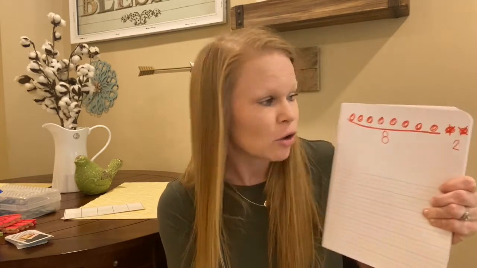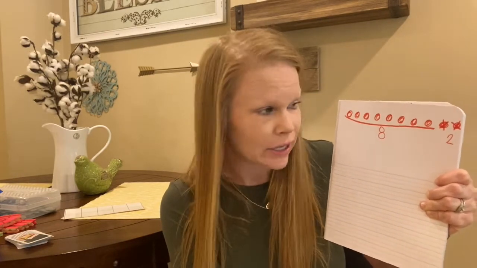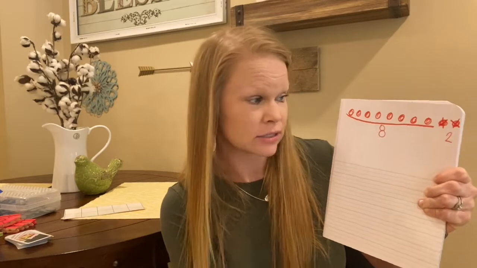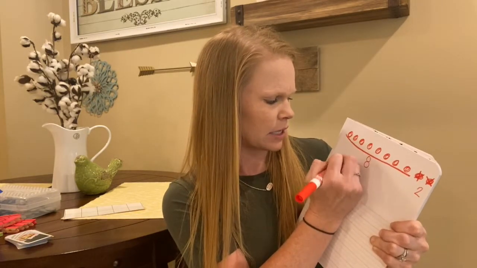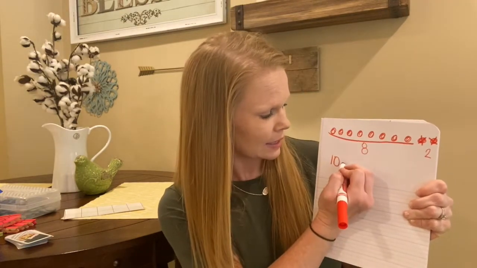Let me show you how to write an equation to show this. In subtraction, we write the total first. We started with 10 ladybugs. So that's the number I'm gonna write first, 10, because that's how many I started with when I first read it to you. And we're gonna use the minus sign now. So minus means that's how many got taken away.